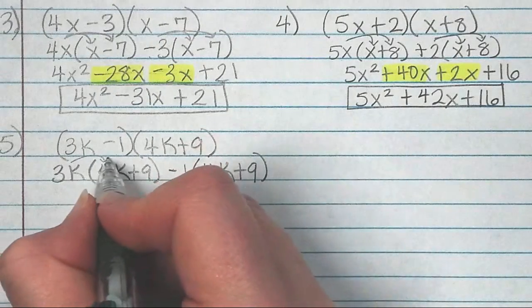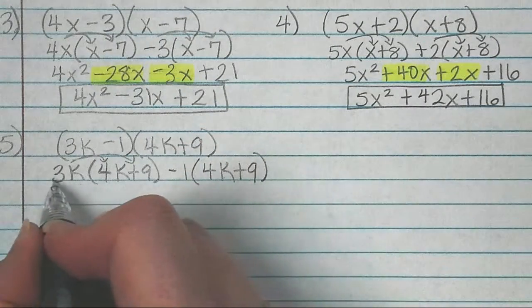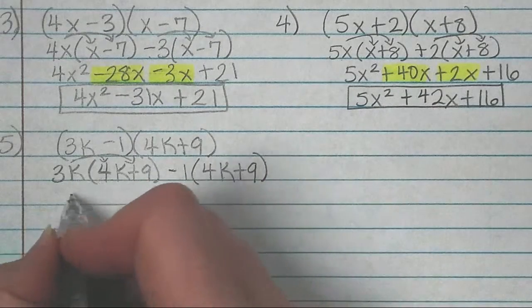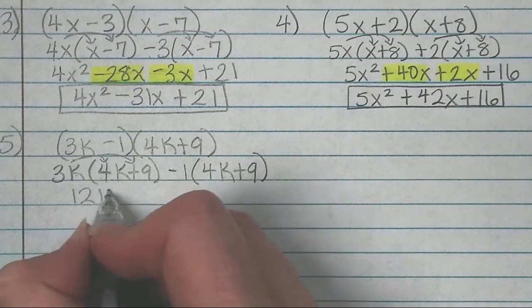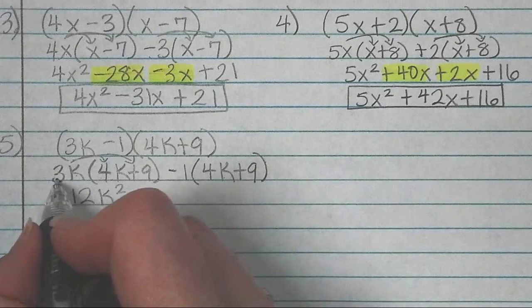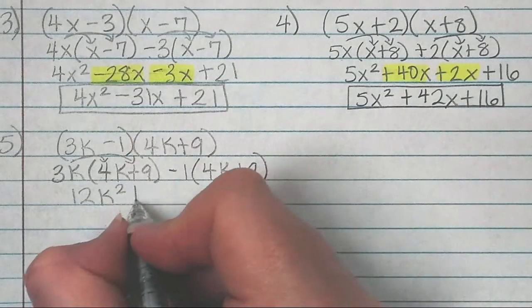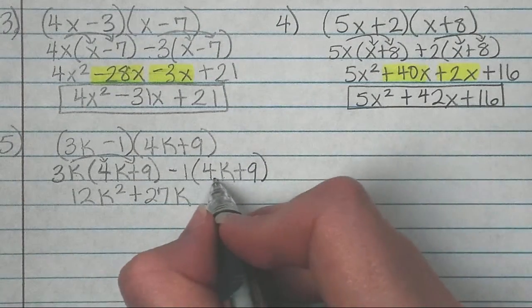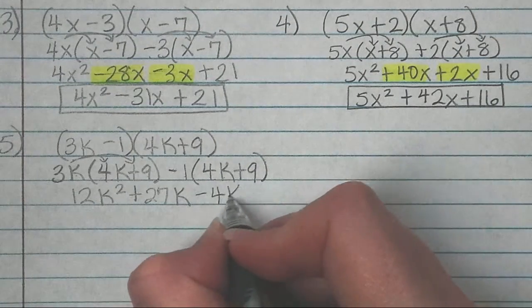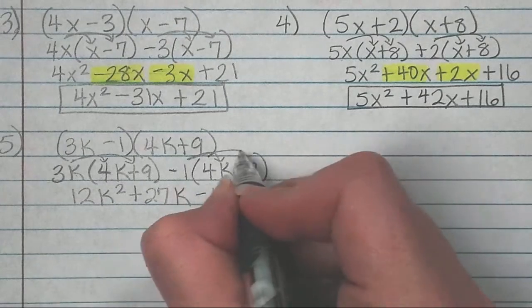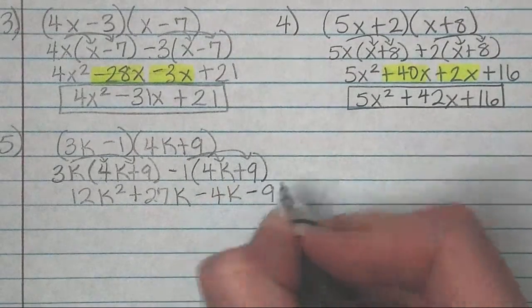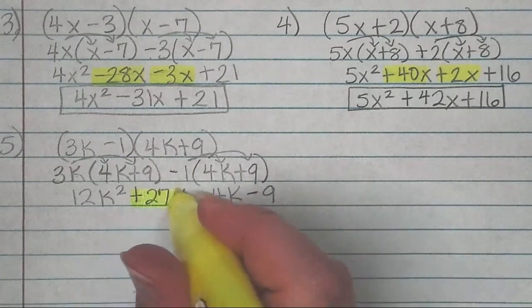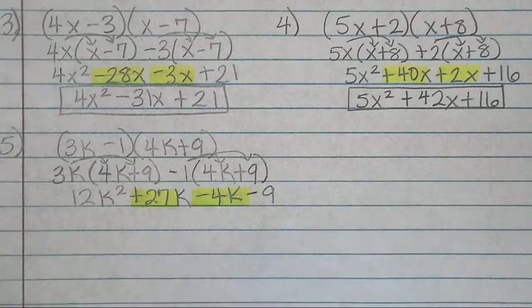So I have to distribute 3k times 4k. Well, first the coefficients, 3 times 4 is 12, and then your k times k gives you k squared. 3k times positive 9 is positive 27k. Negative 1 times 4k is negative 4k. And then negative 1 times positive 9 is negative 9. Before you're done, you have to combine these like terms.